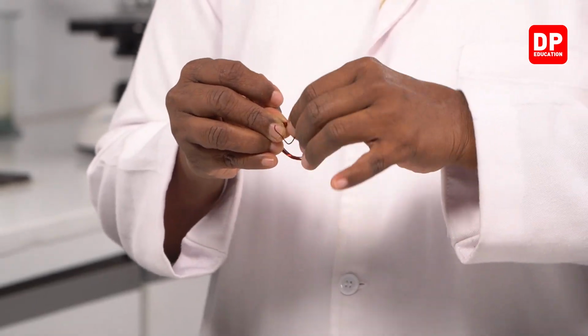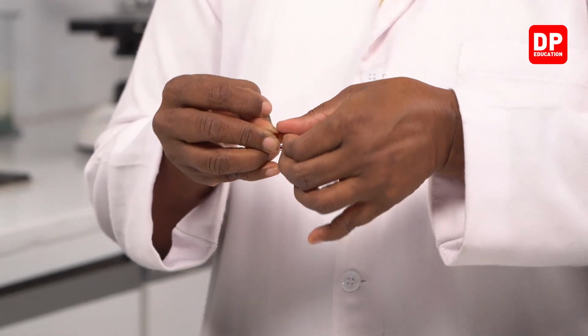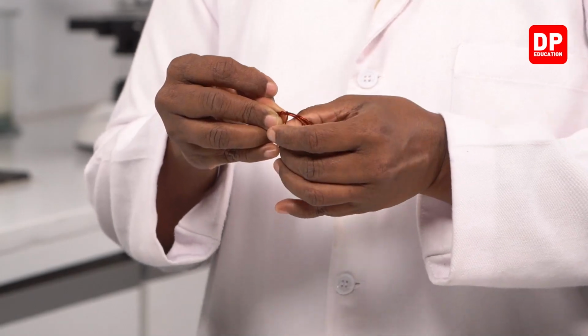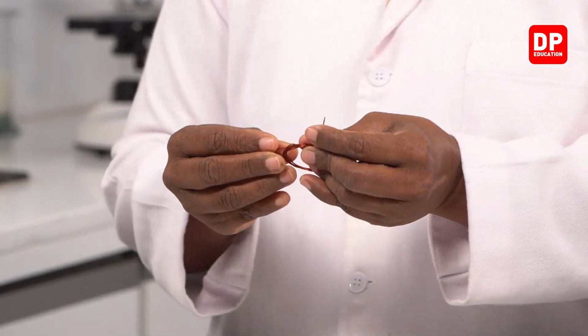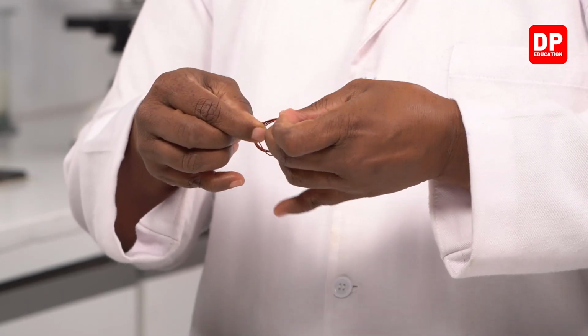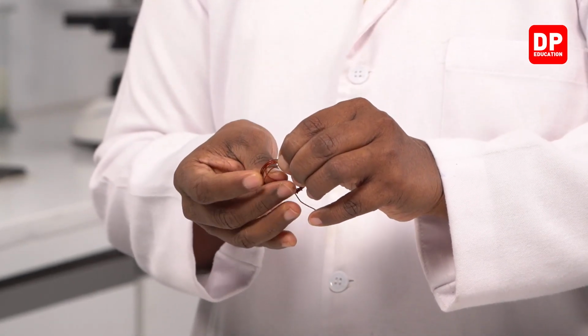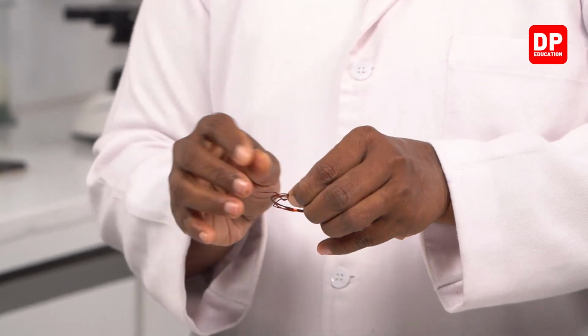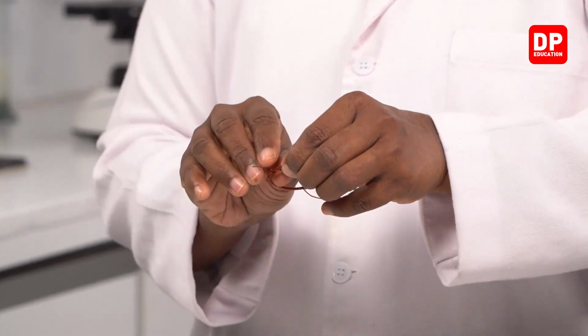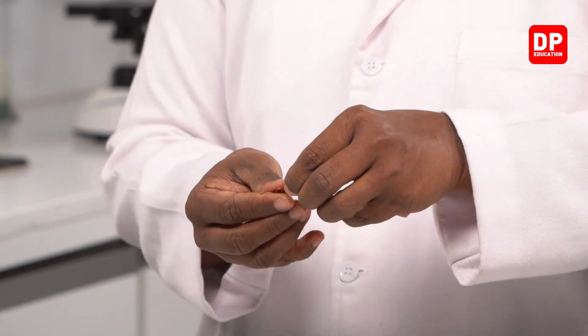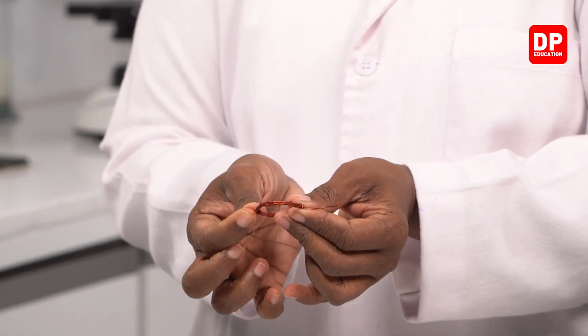coil and rotate it so that the coil does not come off. The same way from the other side also we need to rotate it around the coil so that it doesn't come off. So this is how we make a coil.